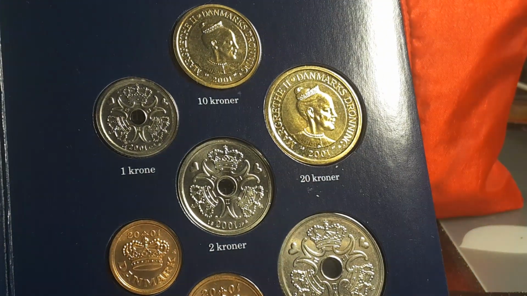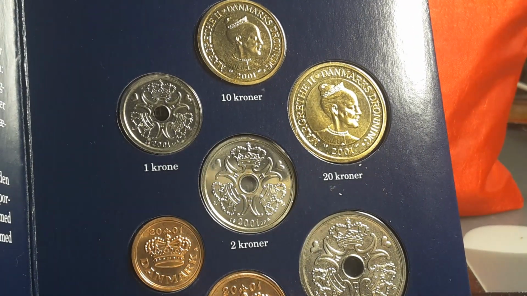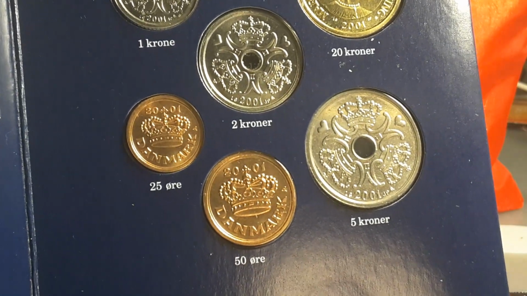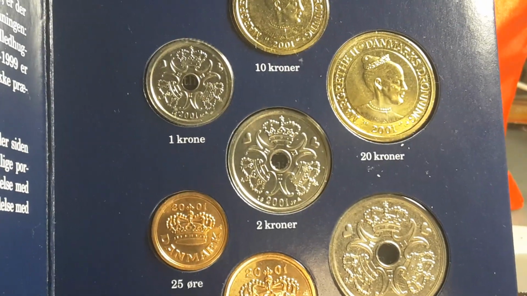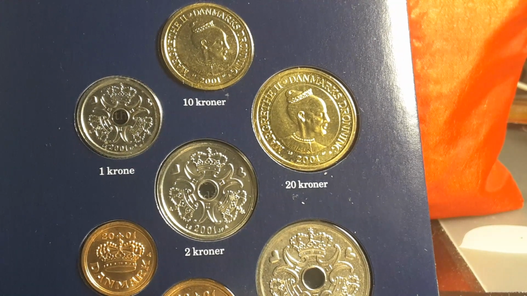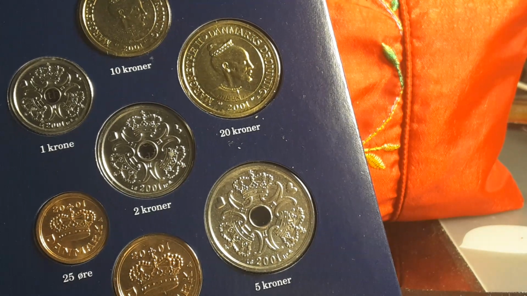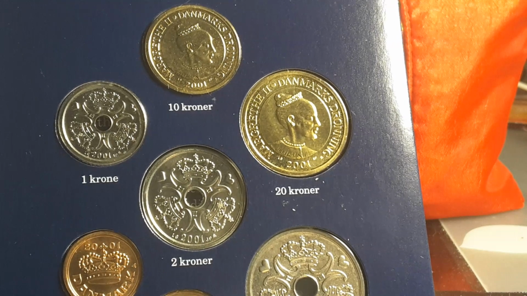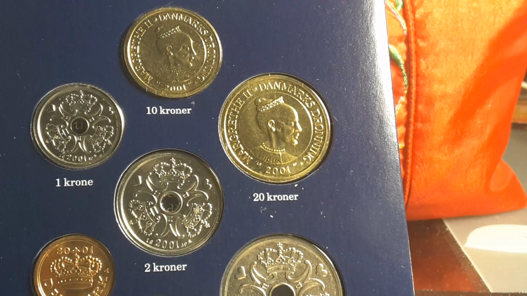So as these are all 2001, they're actually not scarce. So the 25 øre had about 10.5 million. The 50 øre had about 12.27 million. The 1 krona had 14.64 million, so it's actually the highest minted of the lot. The 2 krona had 11.18 million minted. The 5 krona had 5.7 million. The 10 krona had 4.8 million coins minted, and the 20 krona, which is the lowest minted of the lot, is 2.9 million.